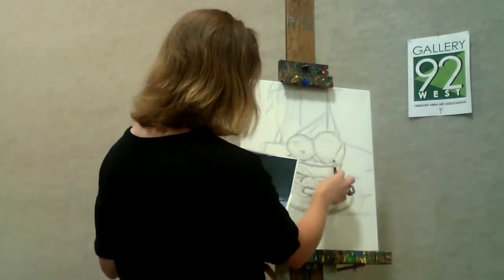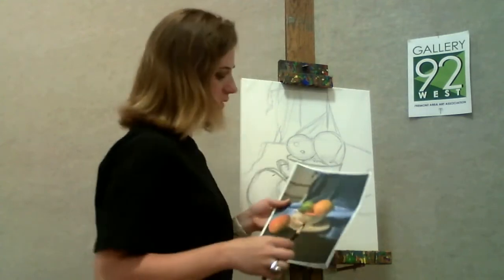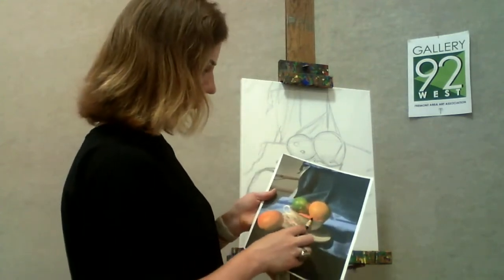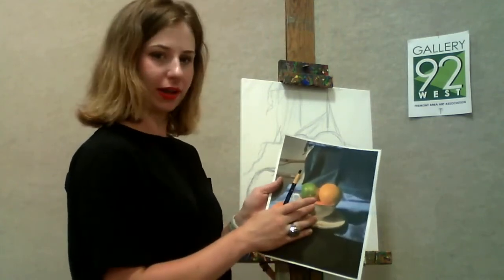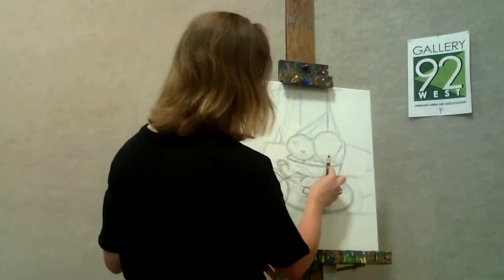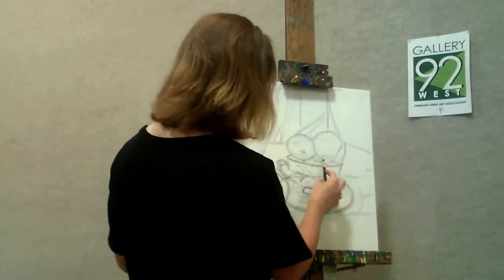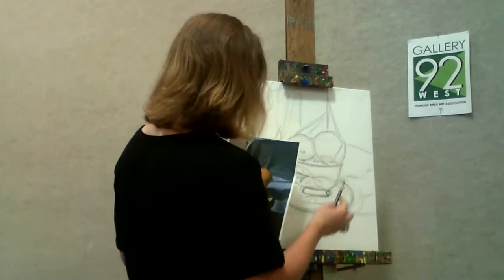A lot of mark making in the line. I have some light reflecting off of this orange onto this lemon, so I might even draw that in there too. And we have some highlights right in this area. Probably draw that.